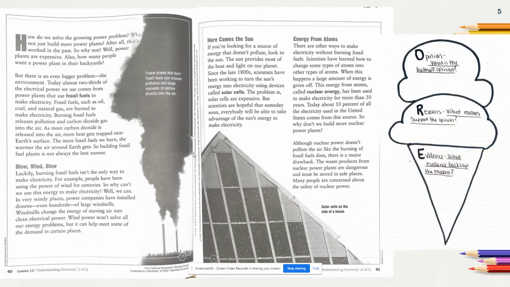Okay, so whenever I'm looking at this article that I just read, I noticed that the author's opinion isn't stated directly within the text, but it's more implied. So I want to find the author's opinion, but in order to do that, I'm going to have to look further into the evidence and reasoning that the author wrote within the article. Whenever I'm looking for reasons, I'm going to ask myself, what reasons support the opinion of the author? Well, there are several reasons within this article that support the opinion of the author.